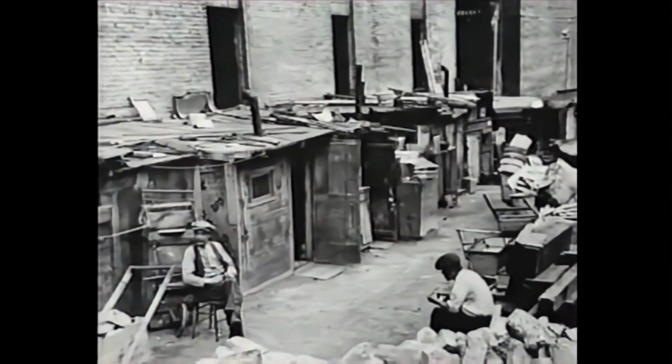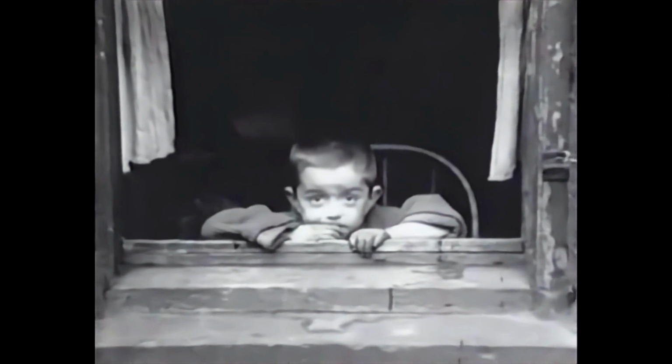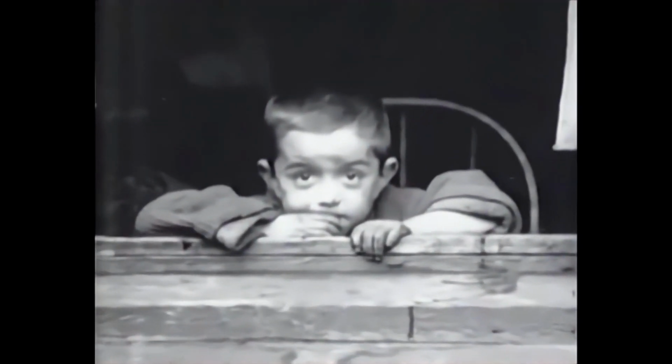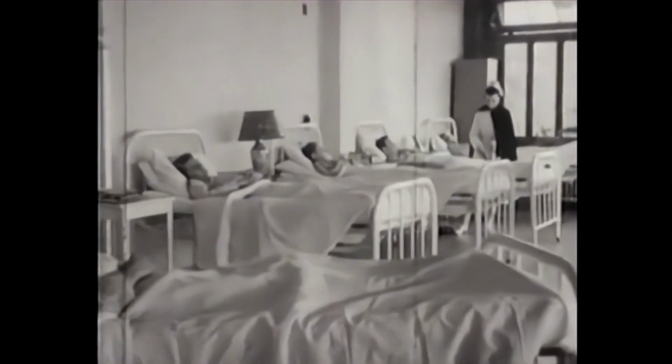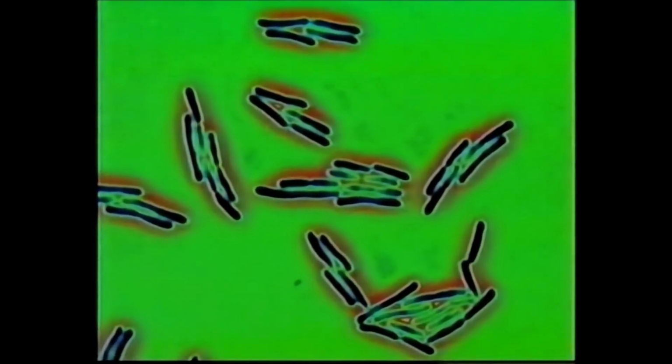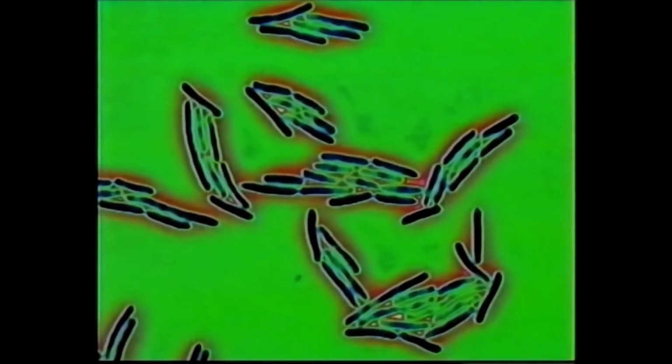One of the terrors of slum life at this time was the outbreak of dread diseases such as typhoid and cholera. While people from all walks of life fell ill, these diseases particularly targeted the poor. It wasn't until the late 1800s that scientists finally determined that microorganisms known as bacteria caused both cholera and typhoid, and that these bacteria were spread in contaminated water.